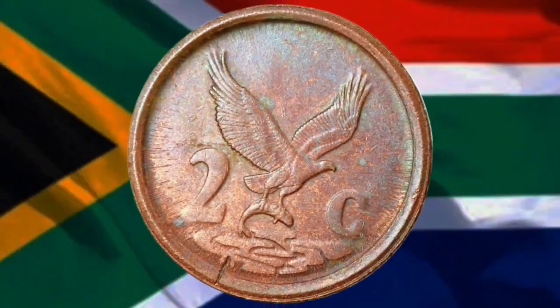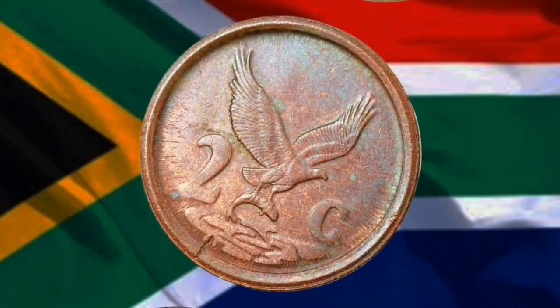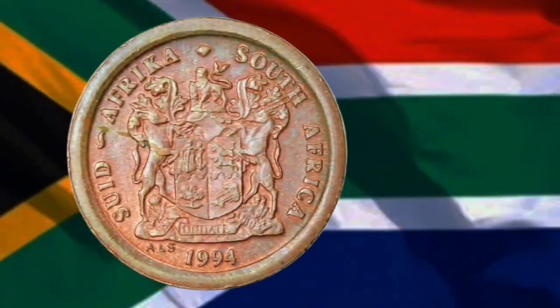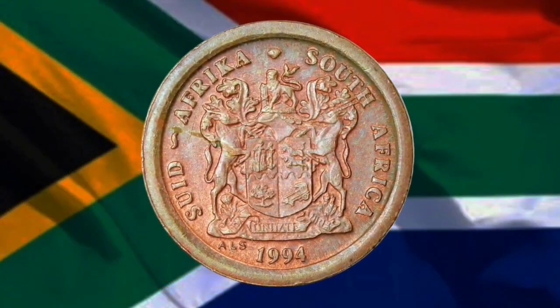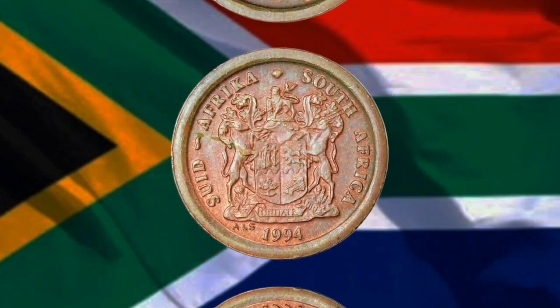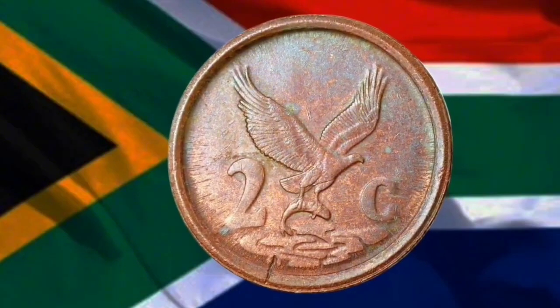It serves not just as currency, but as a symbol of transformation and new hope. Made from bronze-plated steel, the 2 cents coin is small, lightweight, and easy to miss. But for collectors, its historical significance adds a depth that goes beyond its face value. The composition changed in later years, but the 1994 version still retained the traditional bronze coloring that made it recognizable.